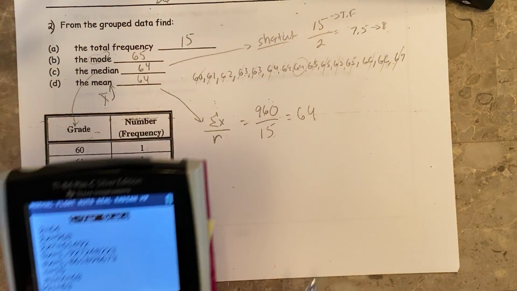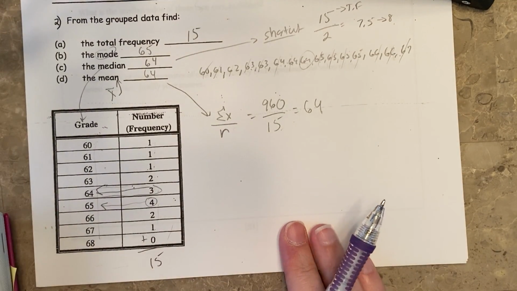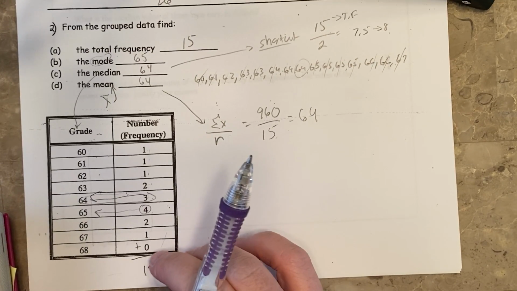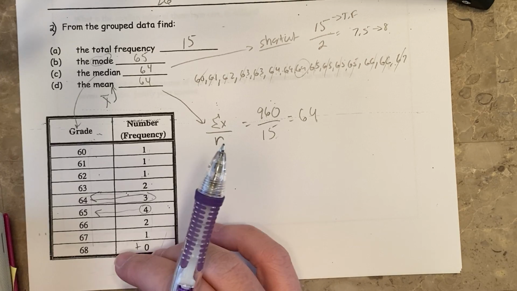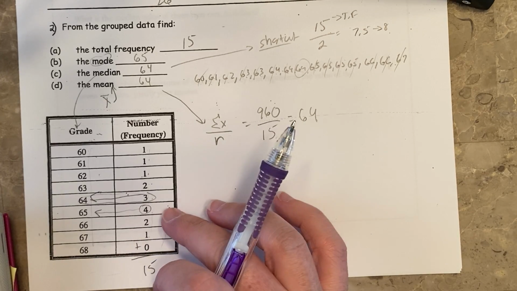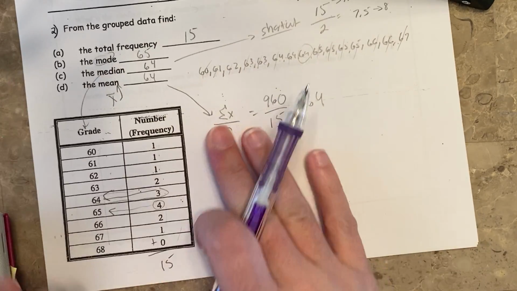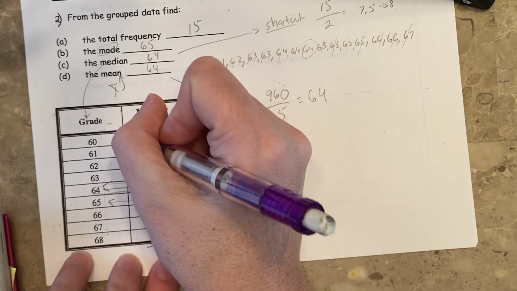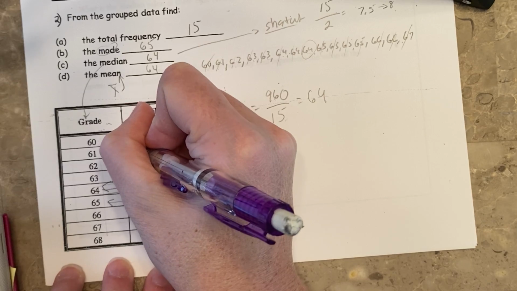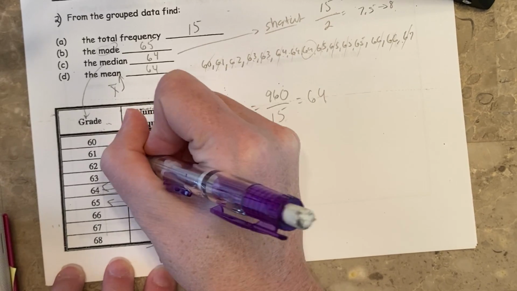So that's 64. Okay, and then the shortcut way, this is where you have to have the interval of length 1 for the mean, not the median. Sorry, the median will still work whether it's 1 or more. It's the mode that has to be the 1. So I don't know what I said before, but all right, this is where you do your multiplying.